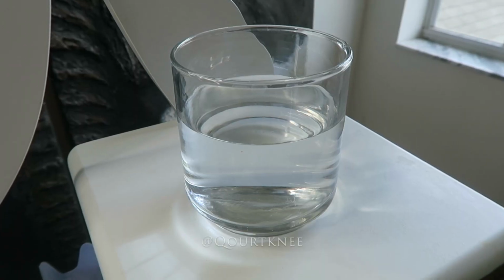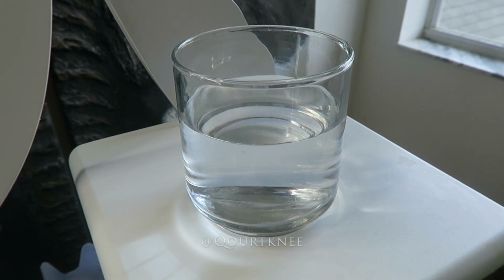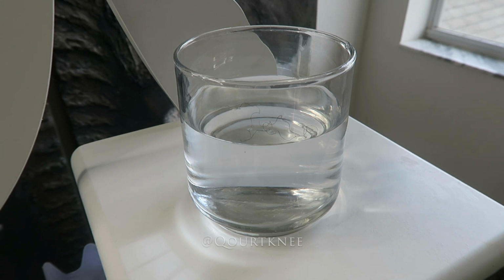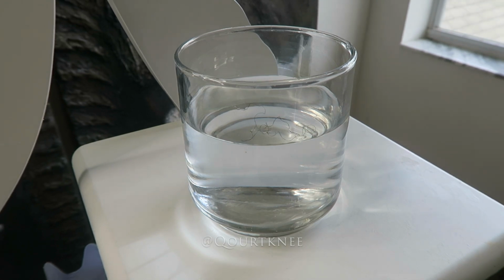Alright, so first what we're going to do is test the strand that I put in the middle of my hair, which was where I said my hair is a little bit different texture. We're going to drop it in the water and see what it does. So right now my hair is literally sitting on top of the water.